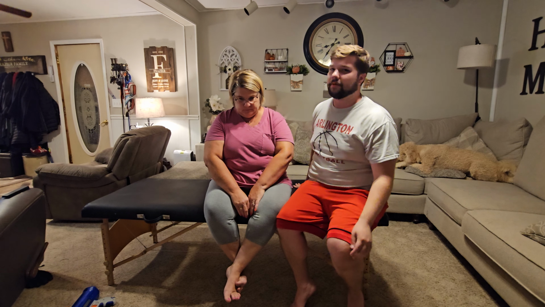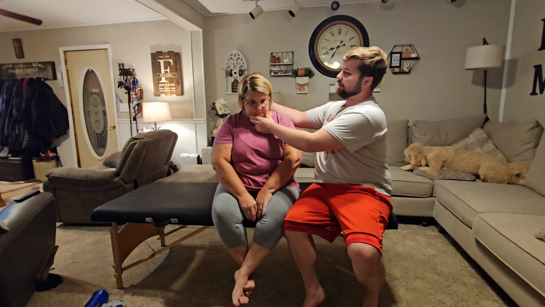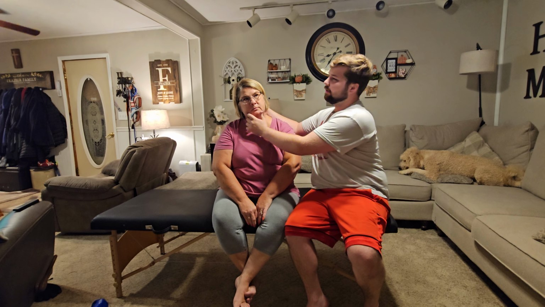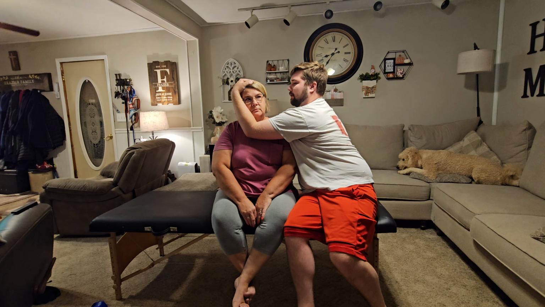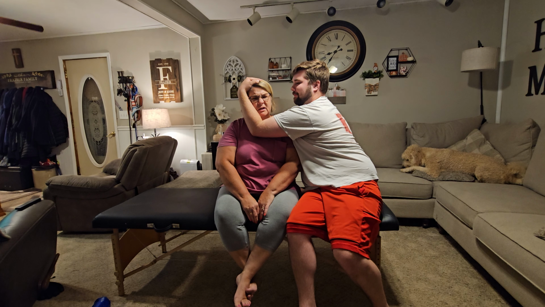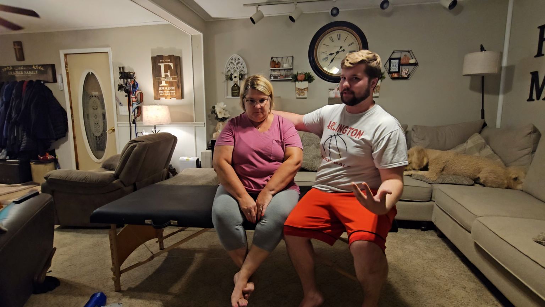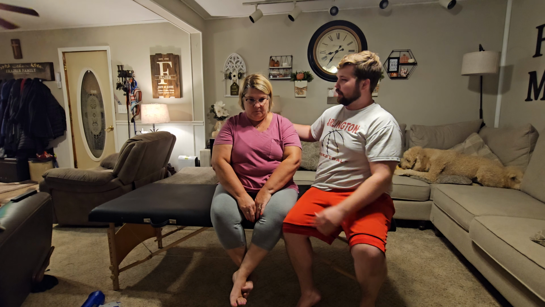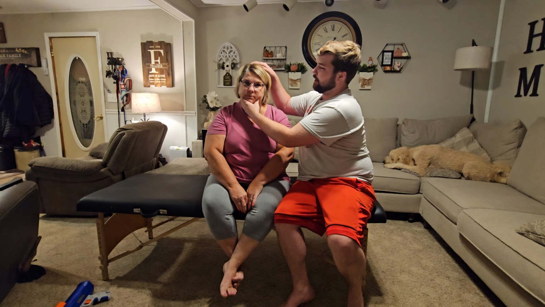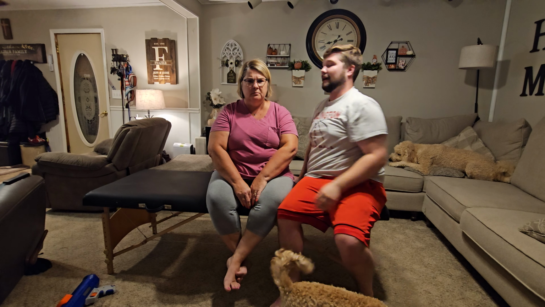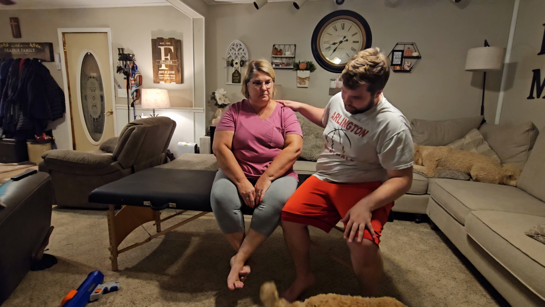And then a special test I would do here is the Spurling's test. So Jody, what I'm going to have you do is bring your head up and then tilt it a little bit to the right, and then I apply a little bit of overpressure. That hurt? Yeah. With someone with this kind of right-sided radiculopathy, I would expect reproduction of symptoms. And then, just to even things out, I would do it on the left. Nope. And I would expect no pain on the left side.